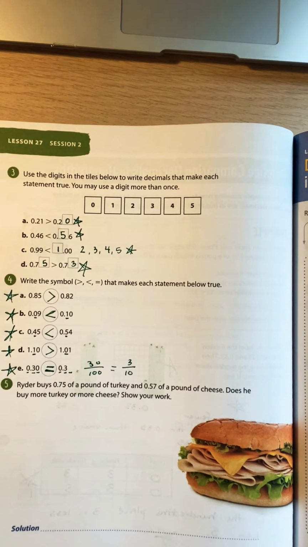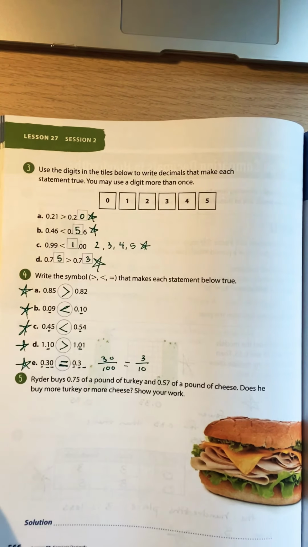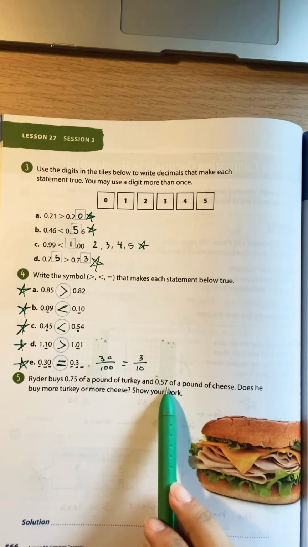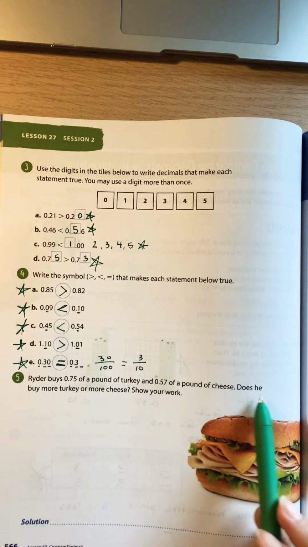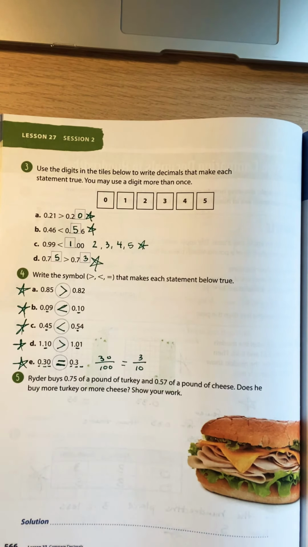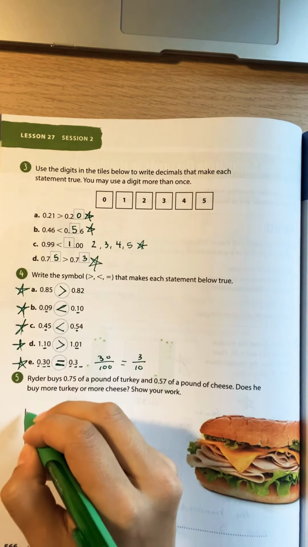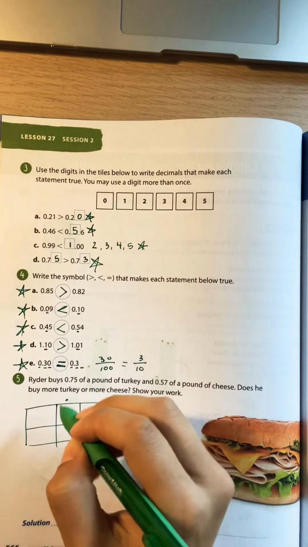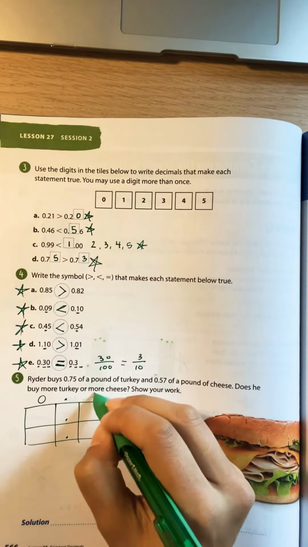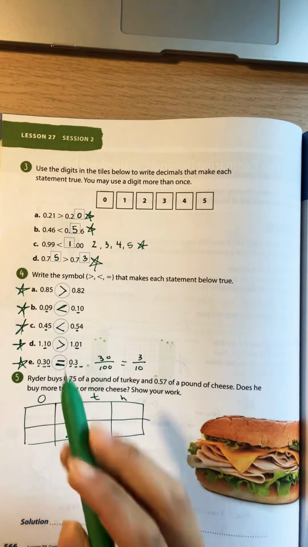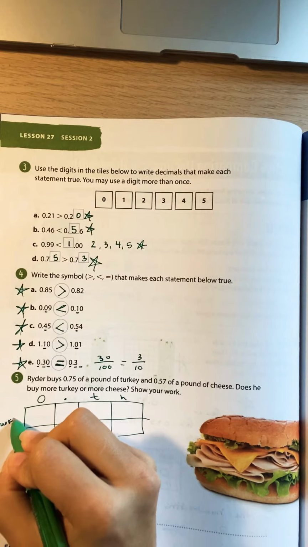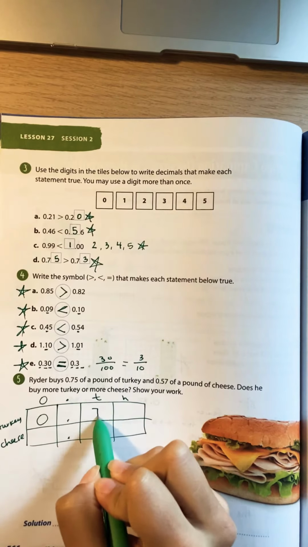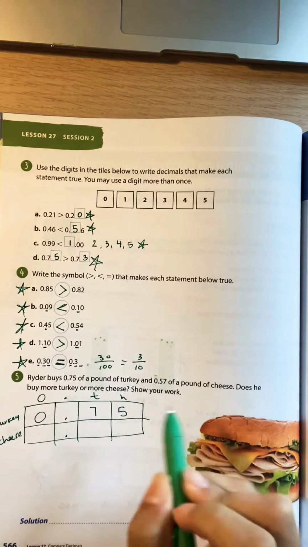And last problem, number 5. Ryder buys 75 hundredths of a pound of turkey and 57 hundredths of a pound of cheese. Does he buy more turkey or more cheese? Show your work. So you can show your work however you want. I like the place value charts. Ones place, decimal point, tenths, hundredths. So turkey was, I'm going to label these. Turkey and cheese. So turkey was 0 and 75 hundredths. Cheese was 0 and 57 hundredths.